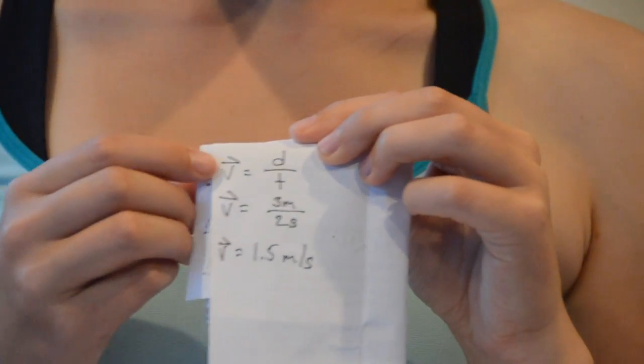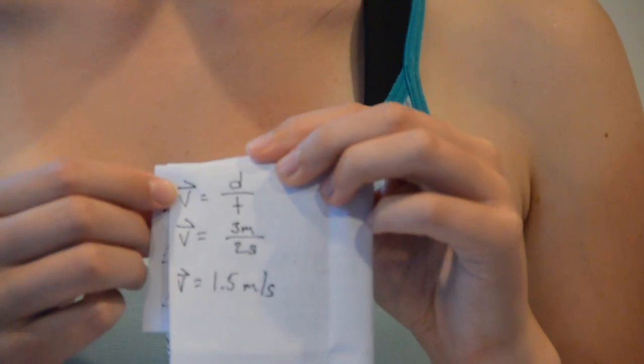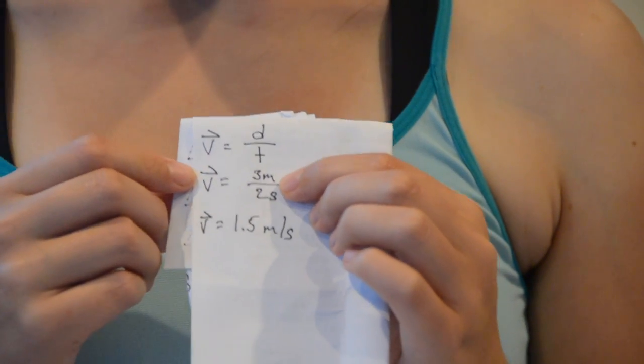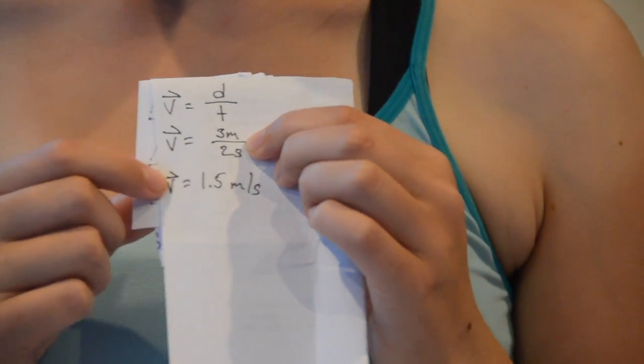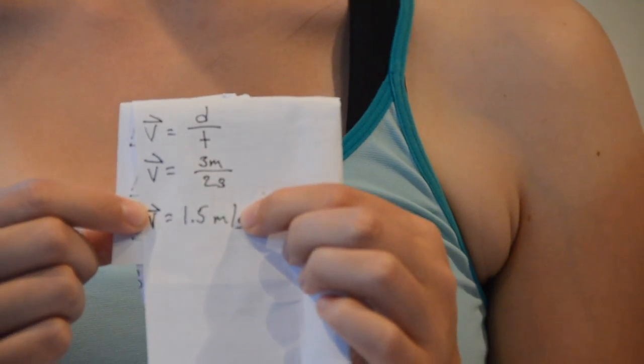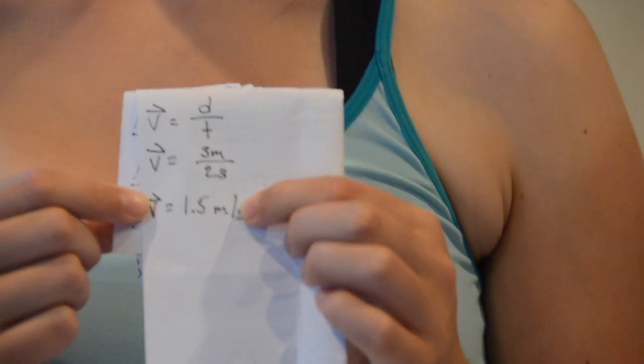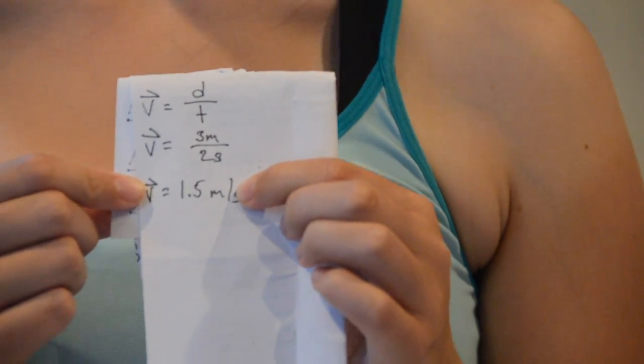Okay, so we know that velocity is distance over time. So we have velocity equals 3 meters over 2 seconds. So velocity equals 1.5 meters per second. Now we can do the velocity change equation.